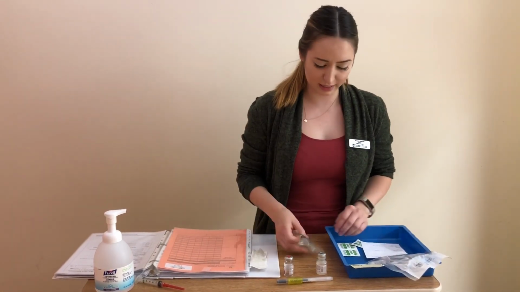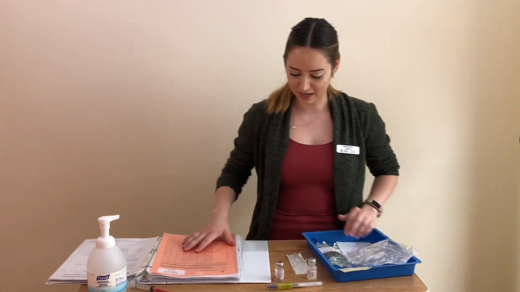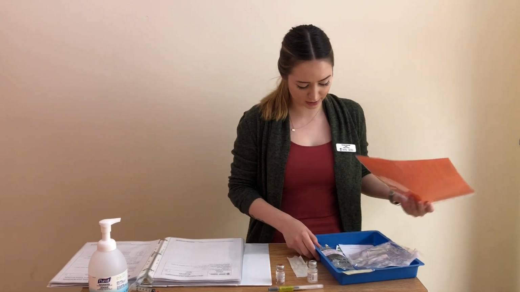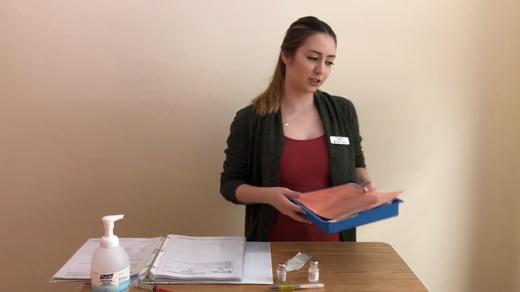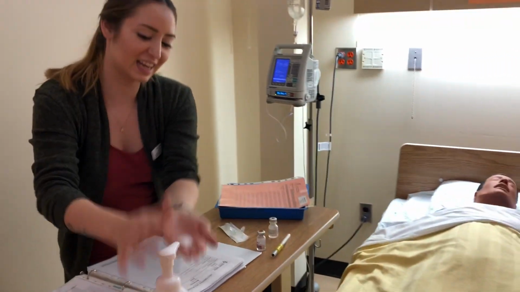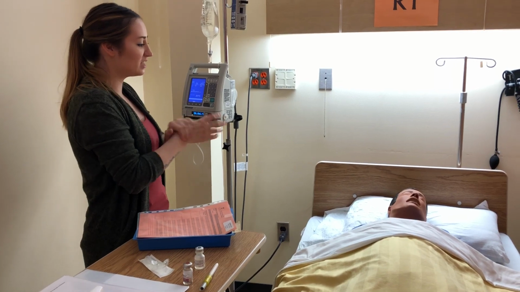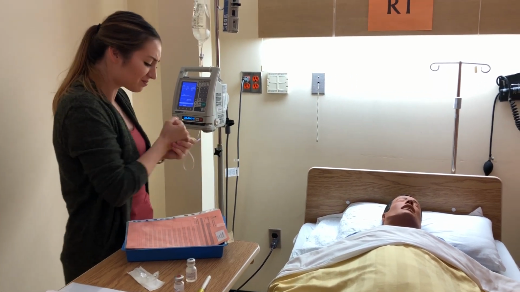I need my drug, my secondary line, my MAR, and some alcohol swabs. So I'm going to head over to the room, perform hand hygiene as I enter. Hi Emma, I'm Savannah. I'm a student nurse and I'm here to give you your methylprednisolone.